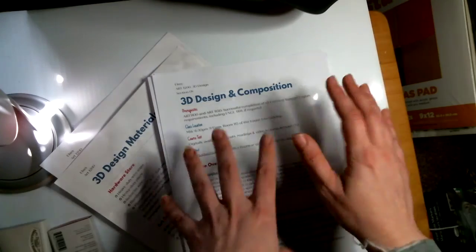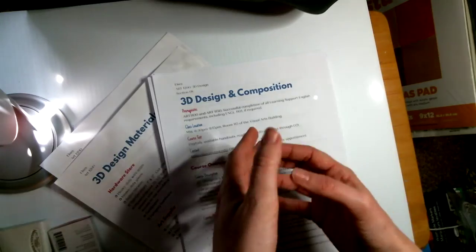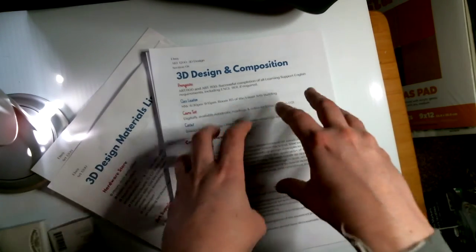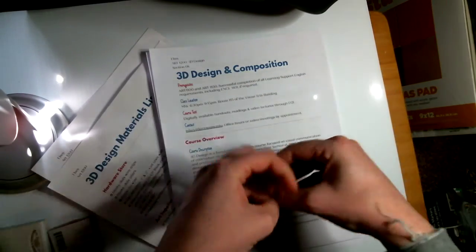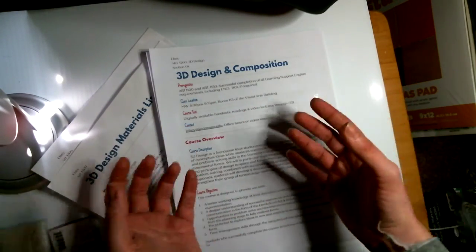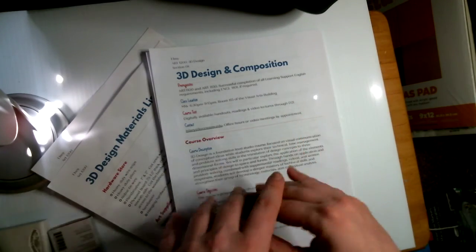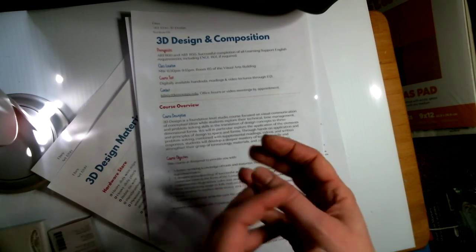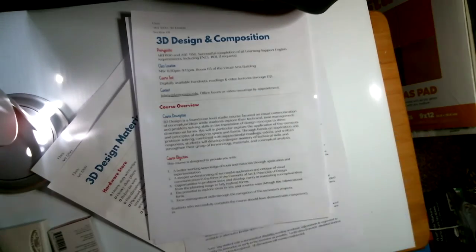So the overall general structure of this course: this is a 3D design and composition course. So we're going to be focused on building your foundation of visual communication in the 3 dimensions of space. So not just flat, but working with space as our primary addition.